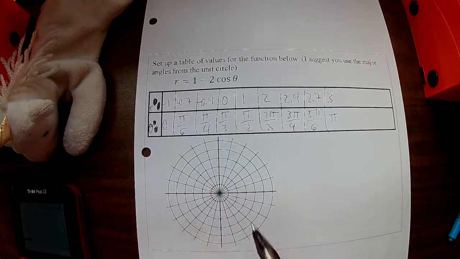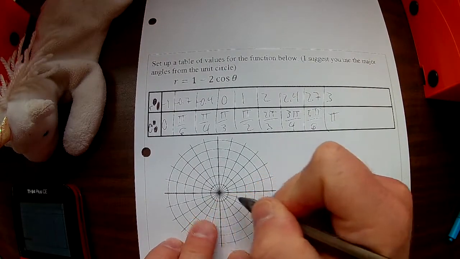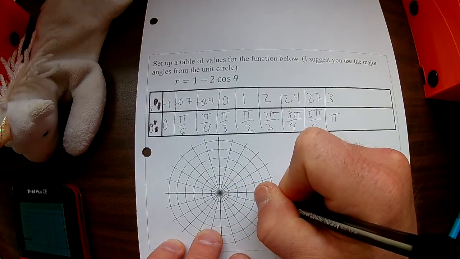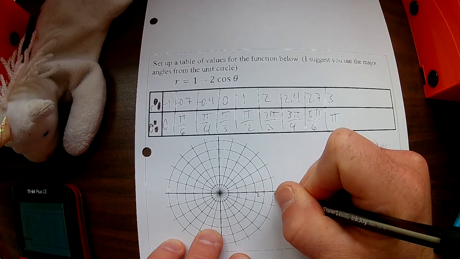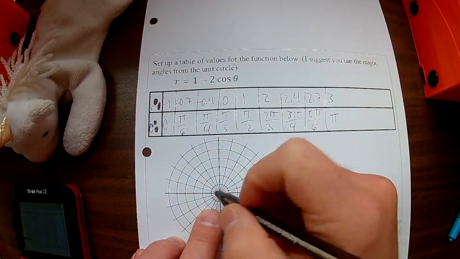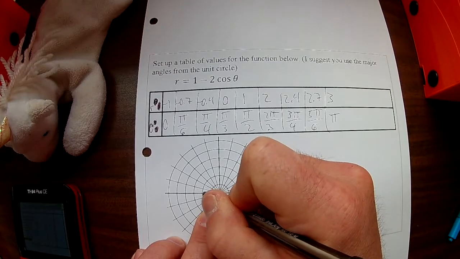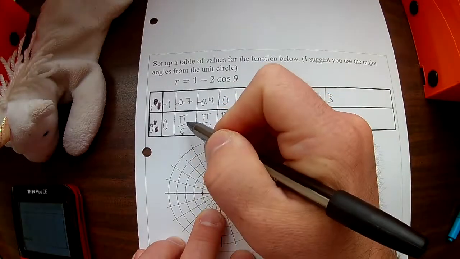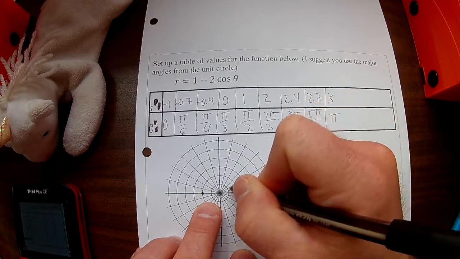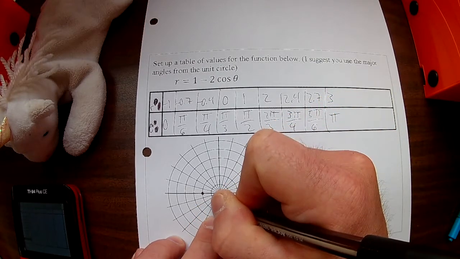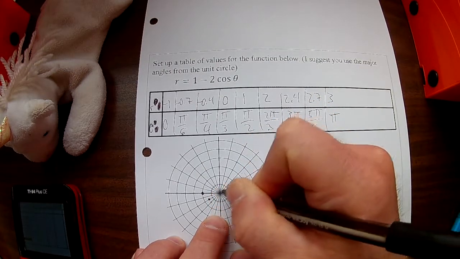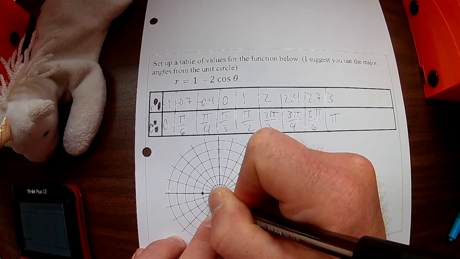So I'm just going to graph these real quick. Since it looks like the biggest I'm going is 3, 2 circles to 1, 4 circles to 2, 6 circles to 3. So 0, negative 1, no rotation, negative 1 to the left. Pi over 6, negative 0.7. So pi over 6, first line, negative 0.7, goes somewhere down here. On that second line, it goes right over to here.